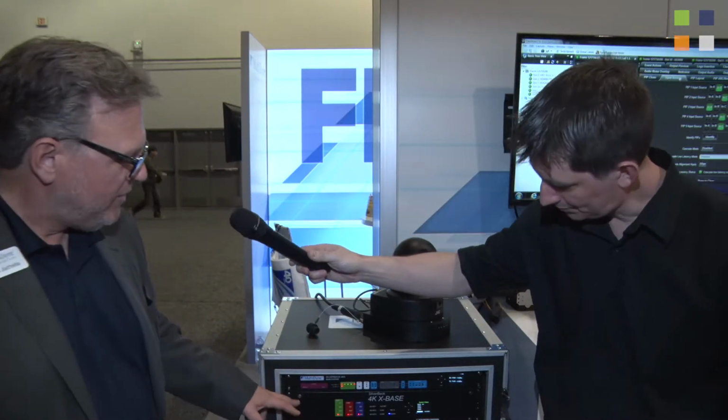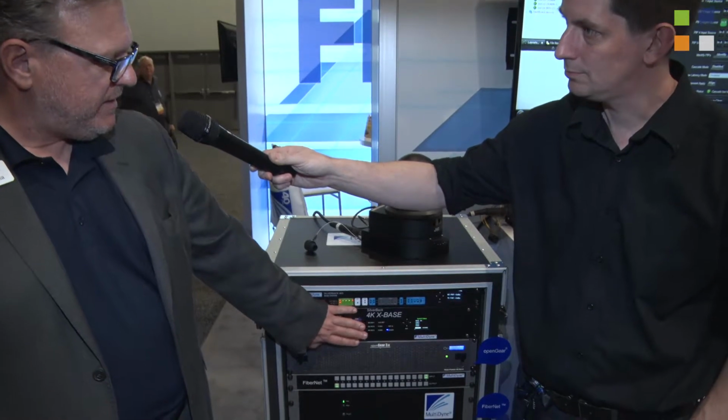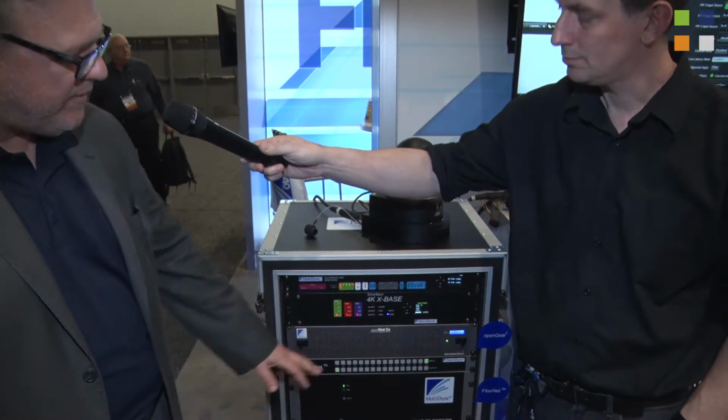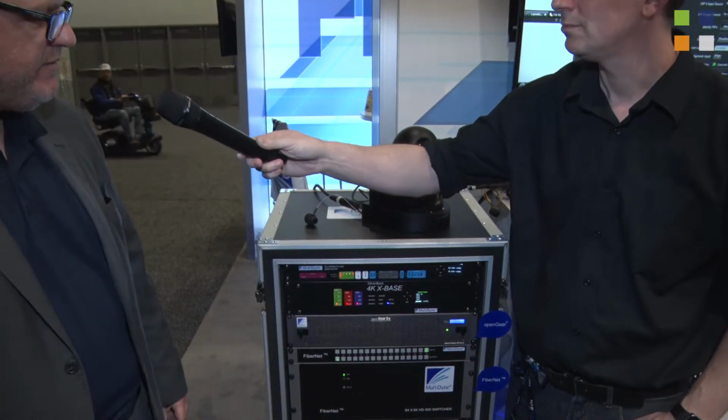Moving down here, we have the triple base for the Silverback. So you can have 3 cameras with 1 base. Standard and 4K is shown here. We have the display for optical budget and other configurations, which is quite exciting.